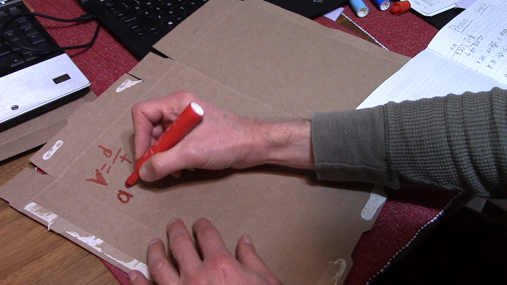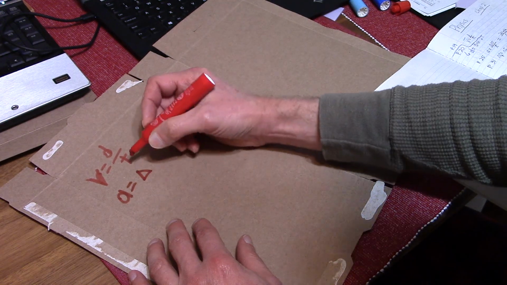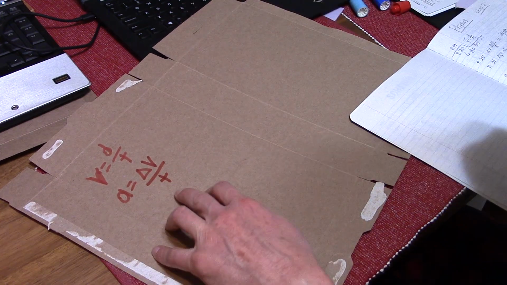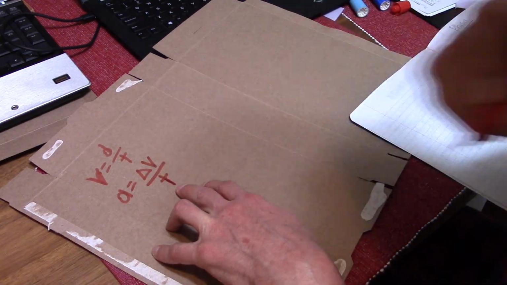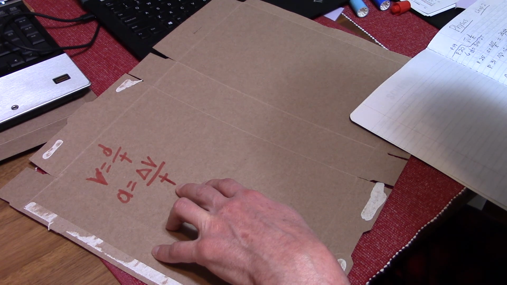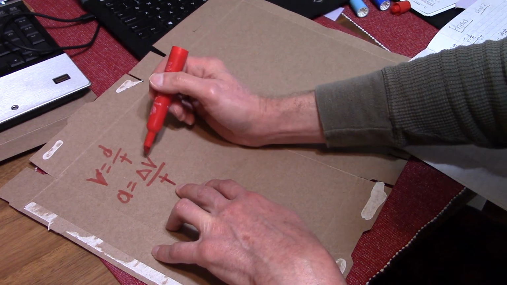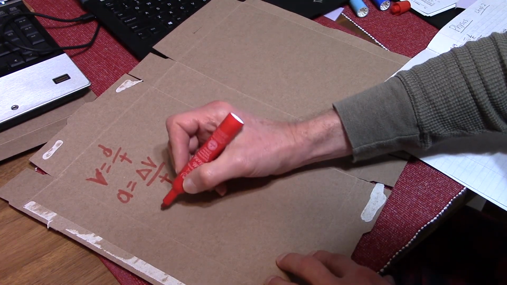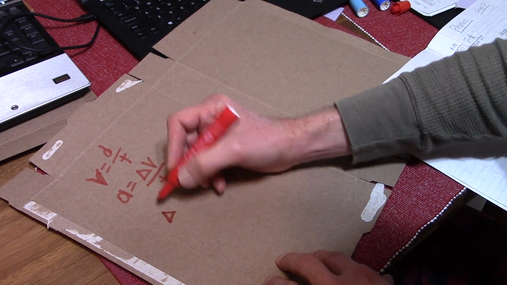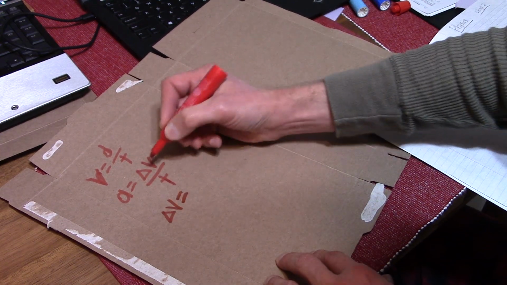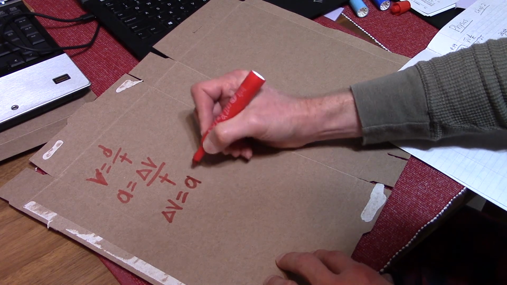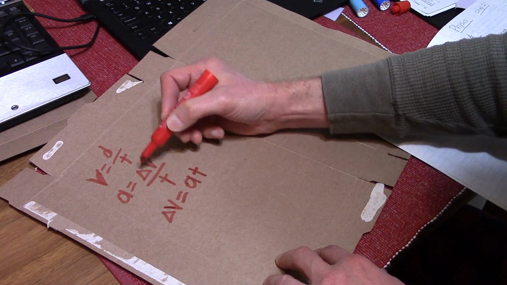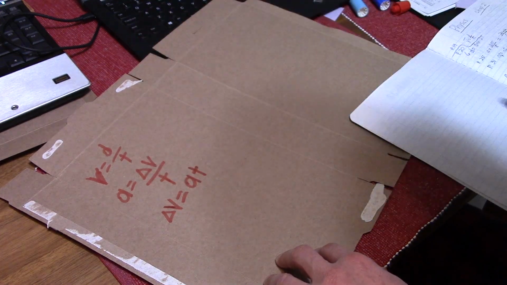Acceleration is equal to the change in velocity over the period of time that you're measuring. That's going to give you your acceleration, okay? Likewise, your change in velocity is equal to acceleration times t. So no big mystery there. Right, we've seen this. So that's all that is. It's just algebra.